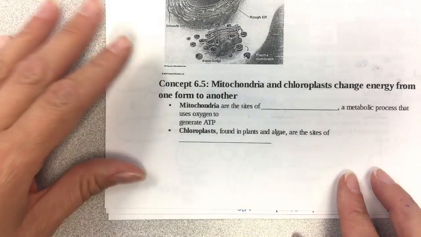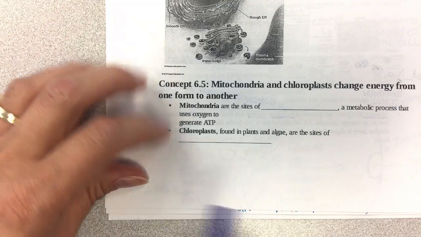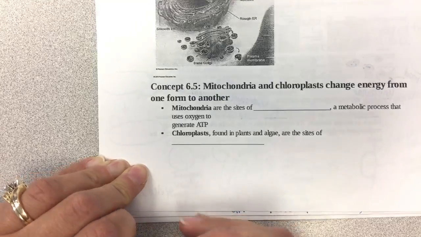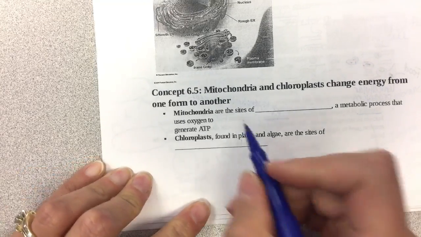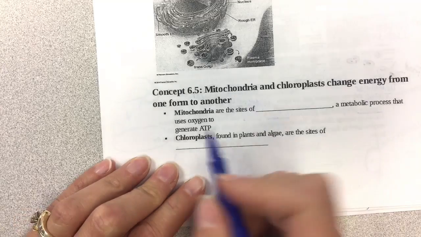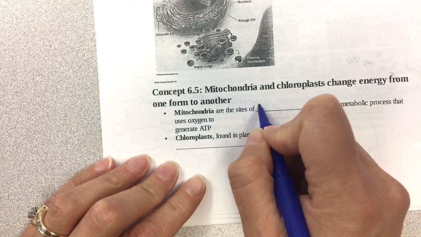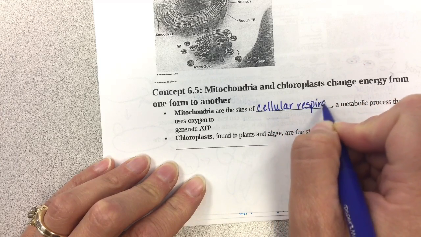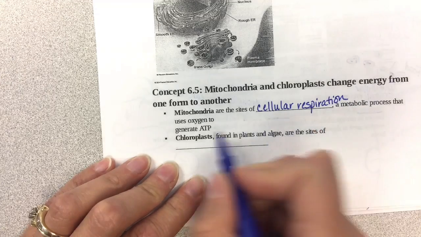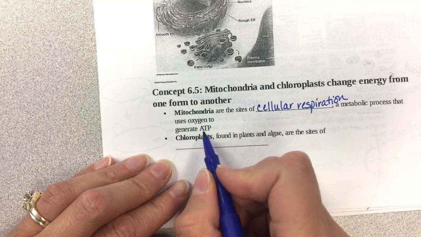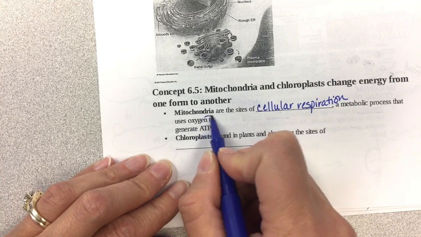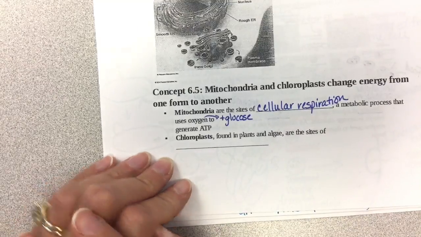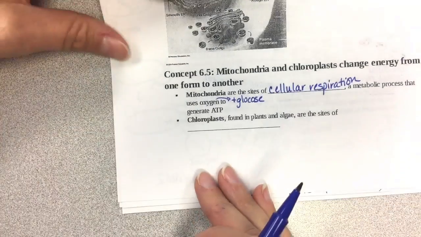A couple of other organelles that are important for cells are the mitochondria and the chloroplast. Which one is found in both plant and animal cells? If you answered the mitochondria, you would be correct. The chloroplasts are only found in plants. The mitochondria are the site of cellular respiration, a metabolic process that uses oxygen to generate ATP. So it uses oxygen, I'm going to put here, and glucose, and we break it down to get energy to make a molecule called ATP.